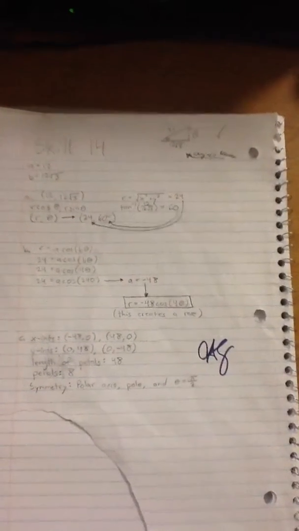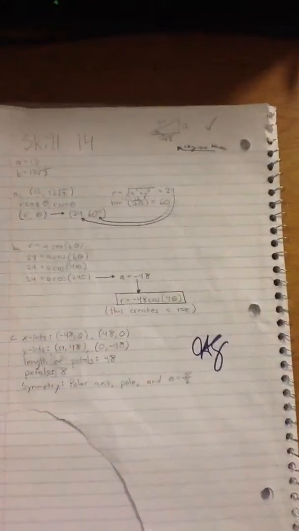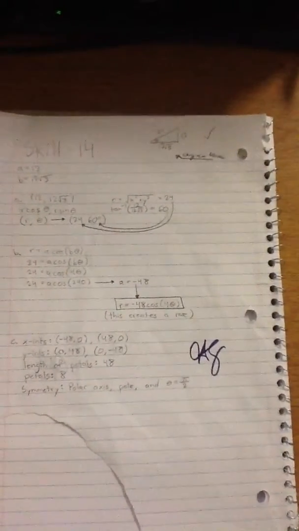And we can confirm it's a 60-degree angle because it is a 30, 60, 90 triangle with the ratios of x, x root 3, and 2x.